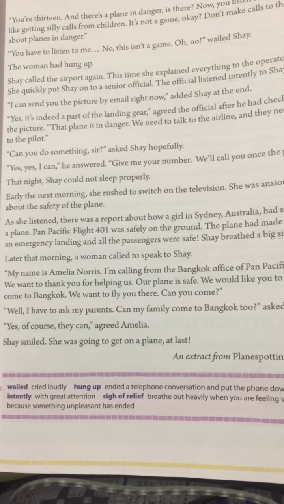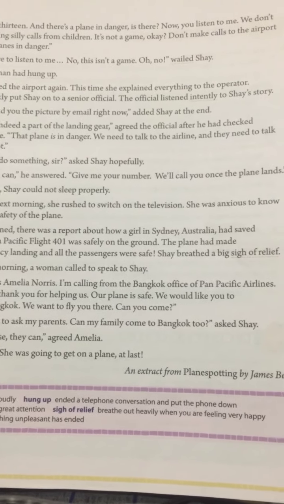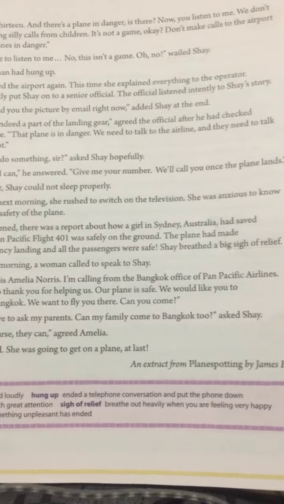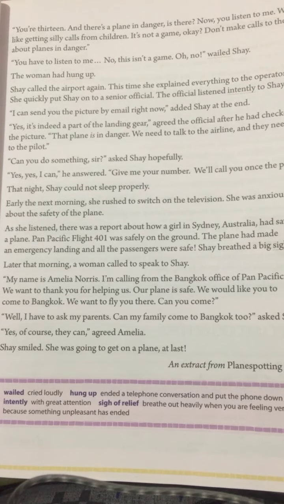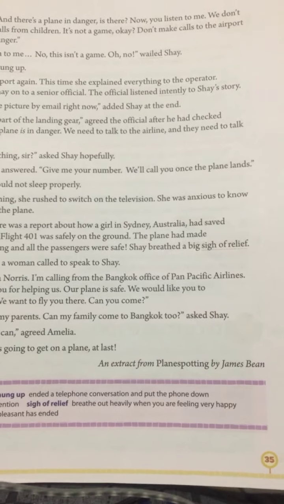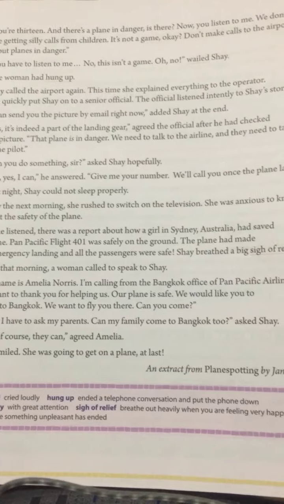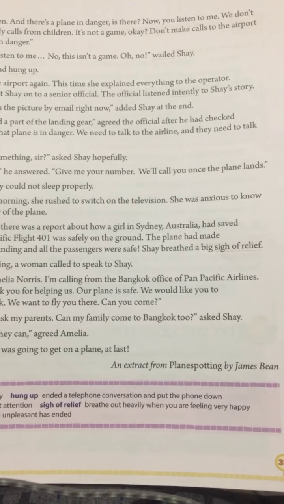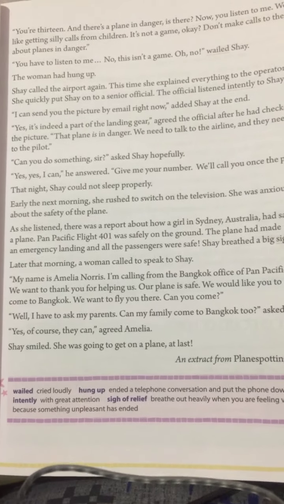As she listened, there was a report about how a girl in Sydney, Australia had saved a plane. Pan Pacific Flight 401 was safely on the ground. The plane had made an emergency landing and all the passengers were safe. Shai breathed a big sigh of relief.